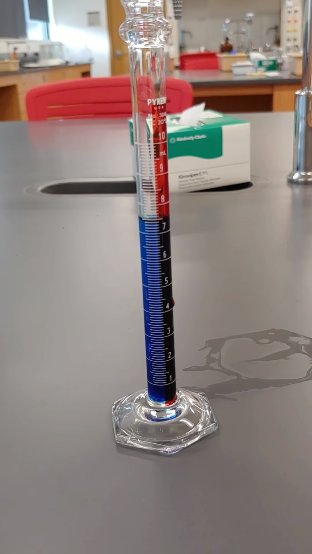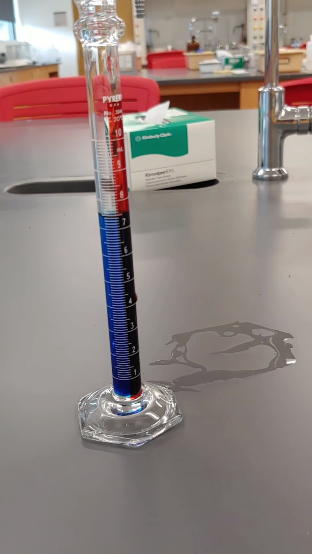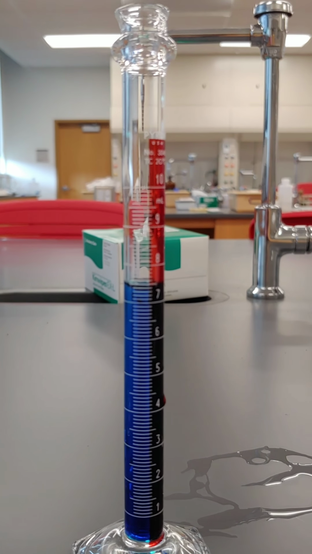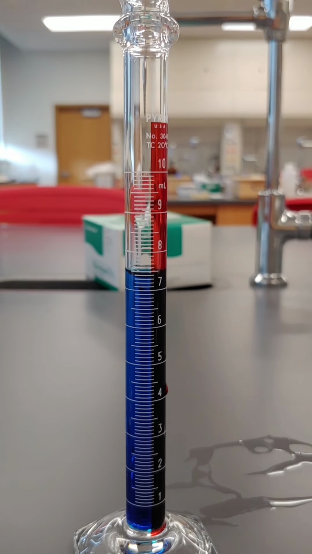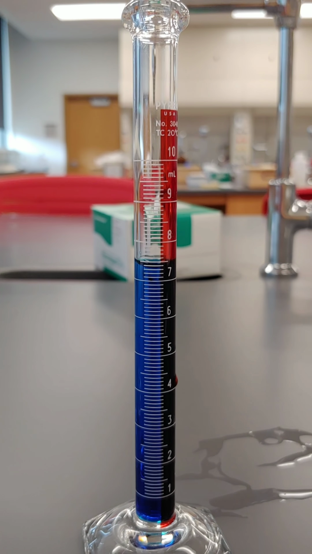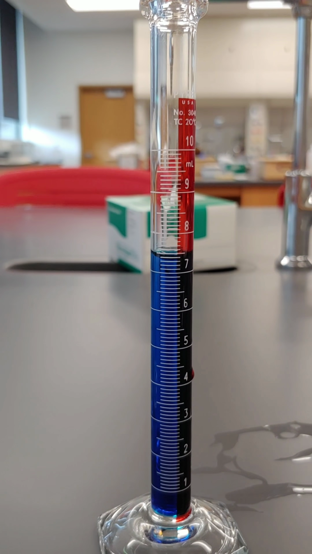Okay, for the next part of the lab, part A, number 3, determine the volume of liquid in the 10 mL graduated cylinder. So here we have a 10 mL graduated cylinder, and it's got some liquid in it, and you can see it's kind of a bluish liquid. I just added some food coloring to it. And so we're going to measure the volume of the liquid in that.